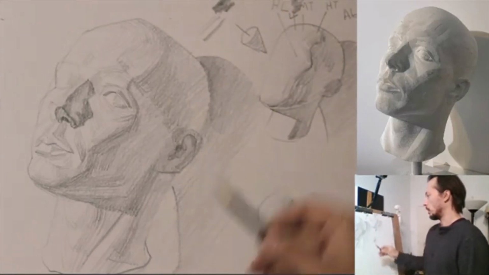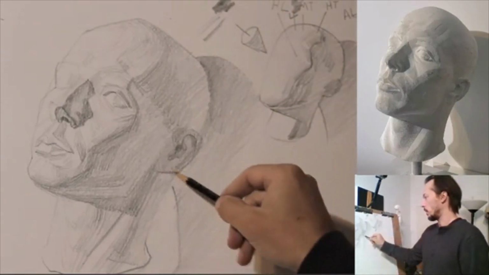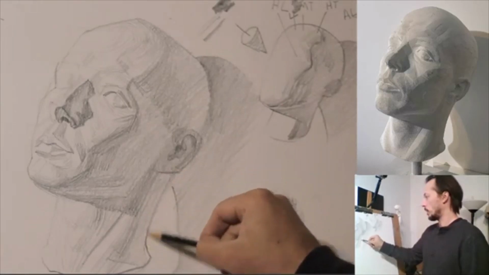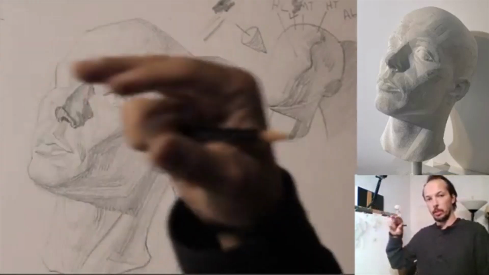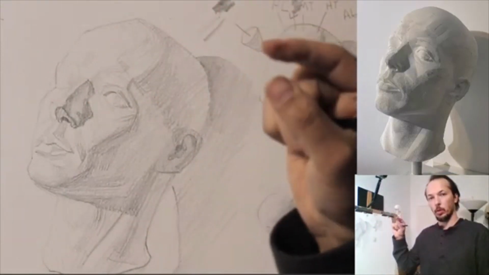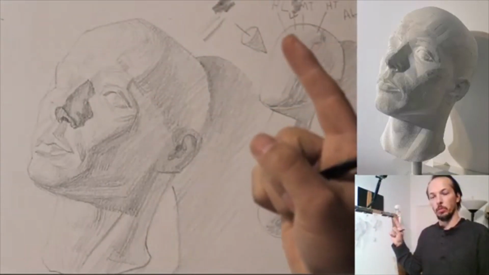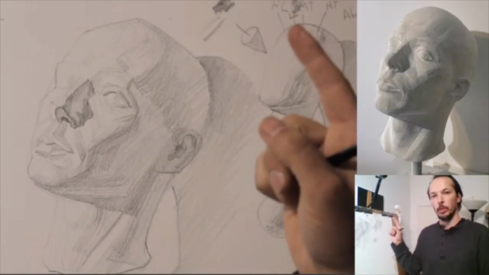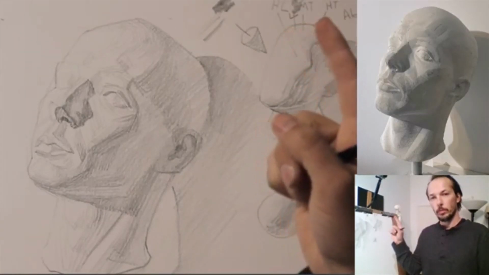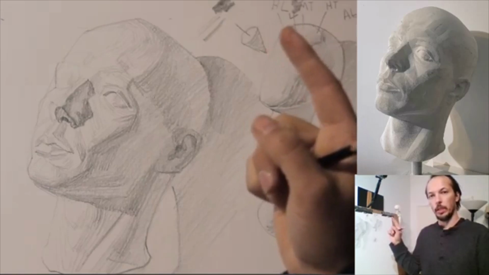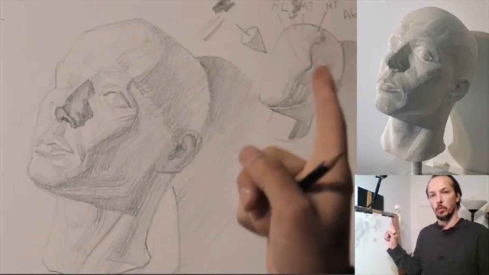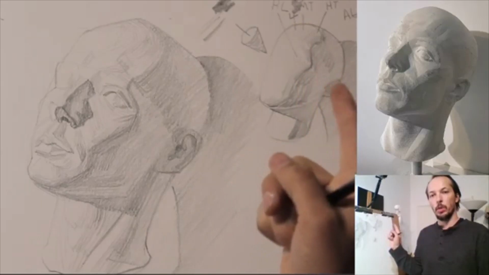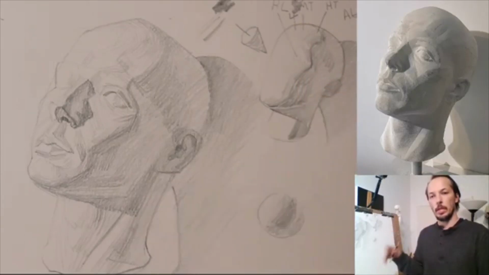But I'm hoping that this simplified approach to thinking about values in terms of light logic, how it relates to the light, how it relates to these specific terms as half-light, light, the highlight, I should say, light, middle tone, half tone, core shadow, reflected light, cast shadow, the ambient occlusions, the ambient light.